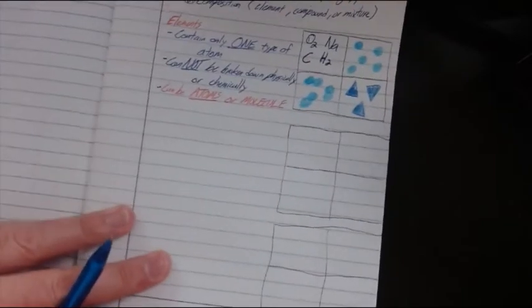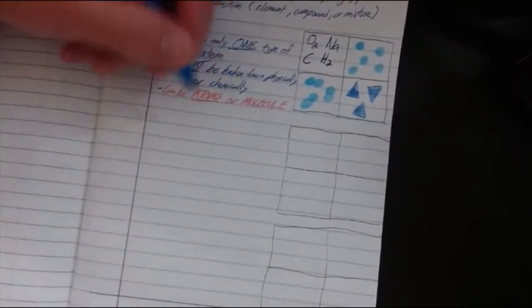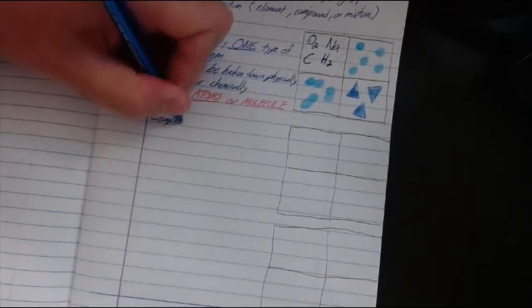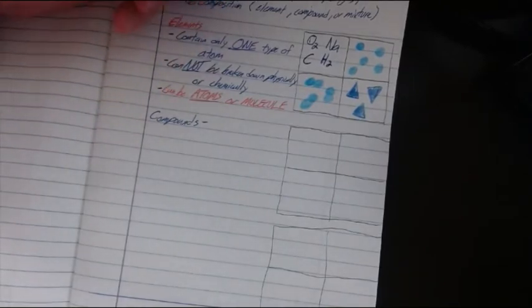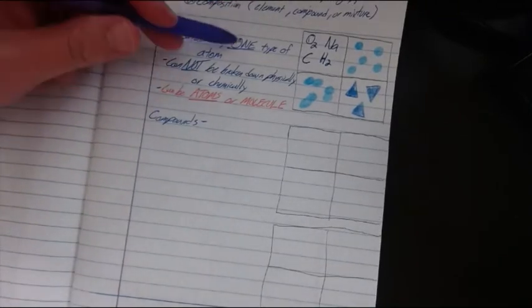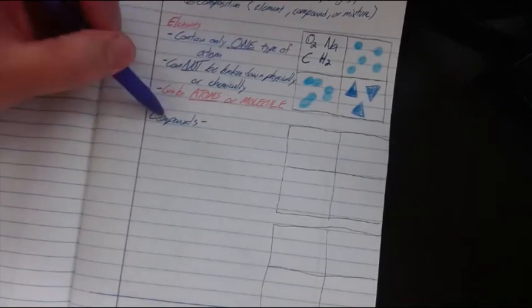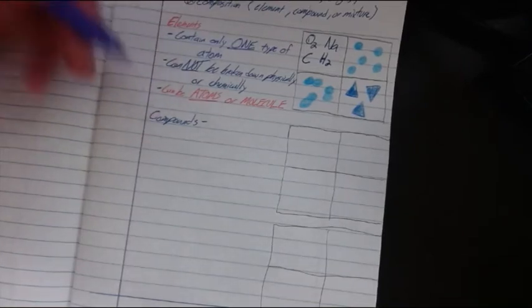A little bit to compounds. So I'm going to skip a line and I'm going to say compounds. You're going to see that the definition and description of element and compounds are similar because we're going to word them the same way, but there's some distinct differences. For example, a compound, since an element contains only one type of atom, a compound contains two or more.